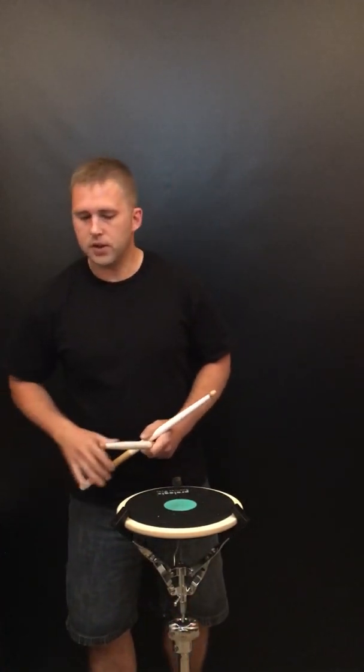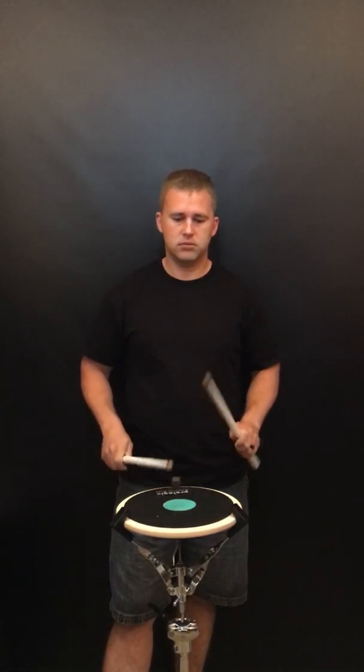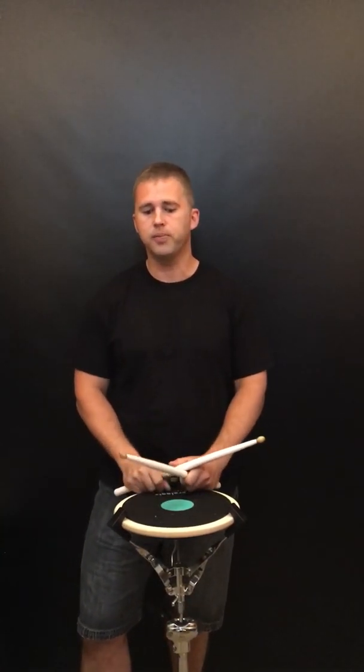Alright. So notice that when I play these doubles, and there are a lot more in a row, I'm not controlling the sticks down at any point. So I'm not playing it like this, where you can see me stopping the stick down there. You're just letting it rebound all the way up to the starting position. So those are all rebound strokes.